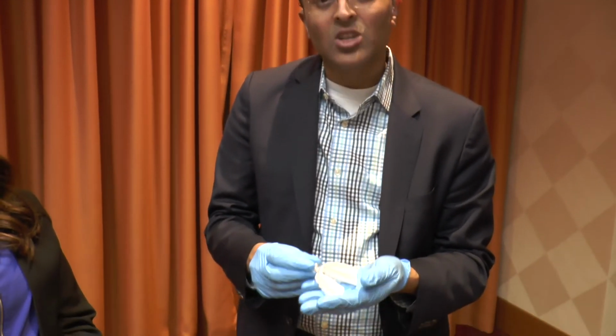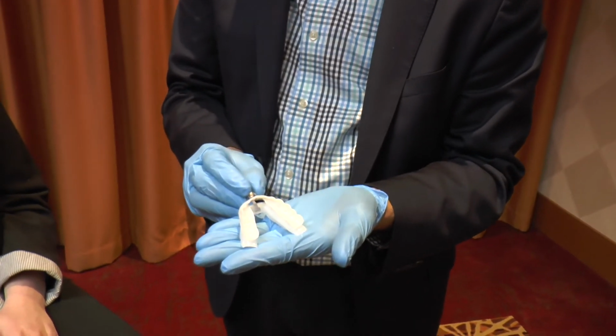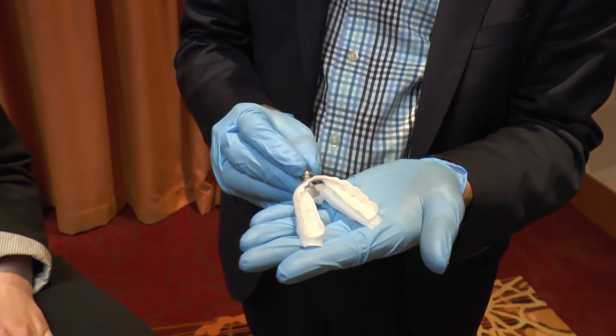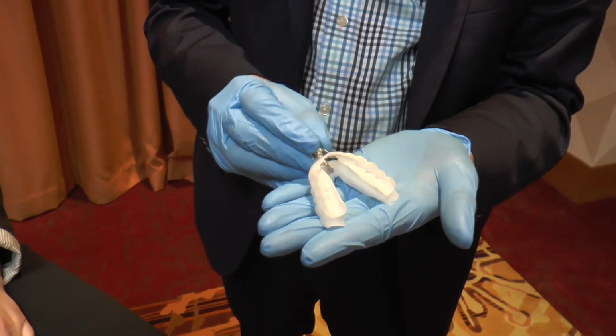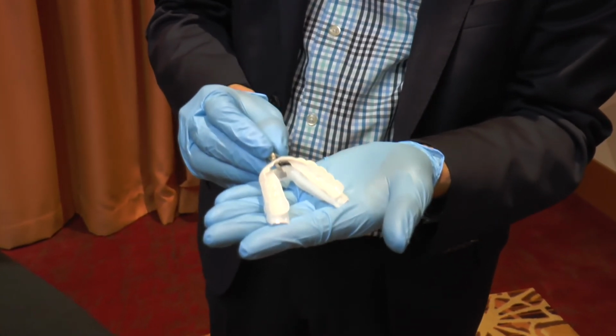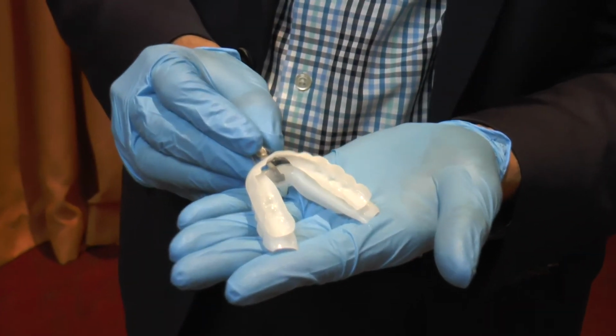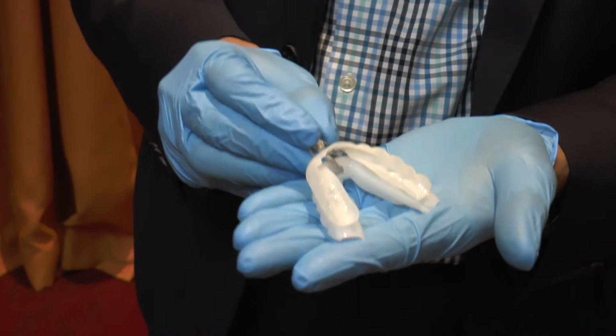Do remember, this is a trial device. The idea here is to use the device to see if it's going to be of any benefit for the patient to consider custom oral appliance therapy, and therefore the intention is not for long-term use. It's been recommended that this device be used up to 4 to 6 weeks, with a few exceptions.